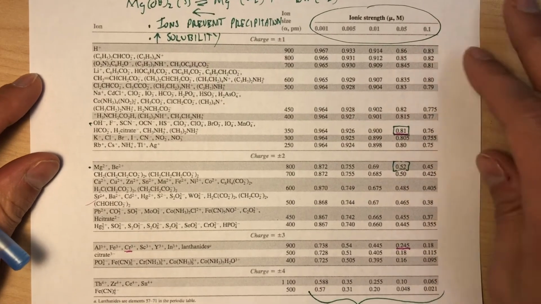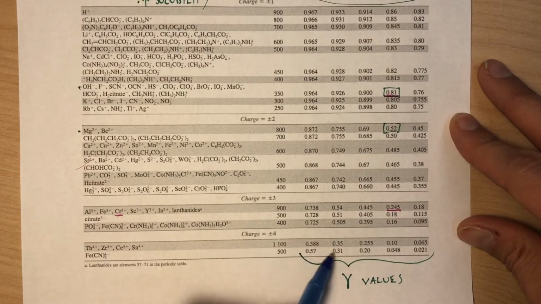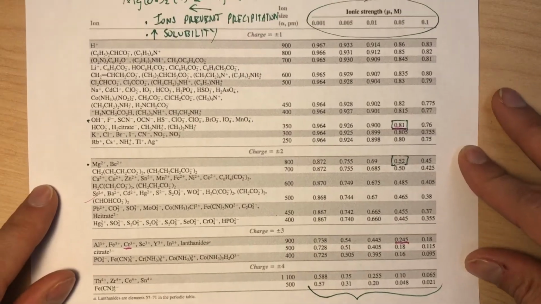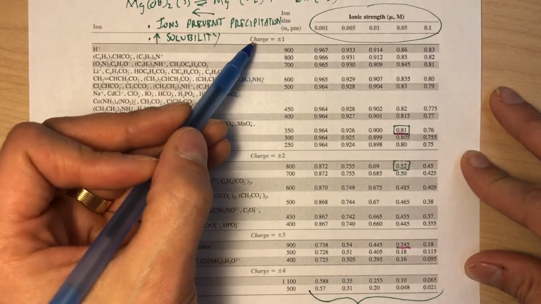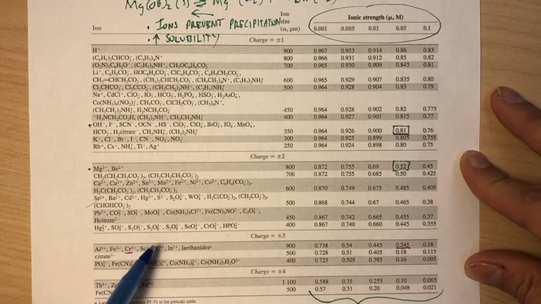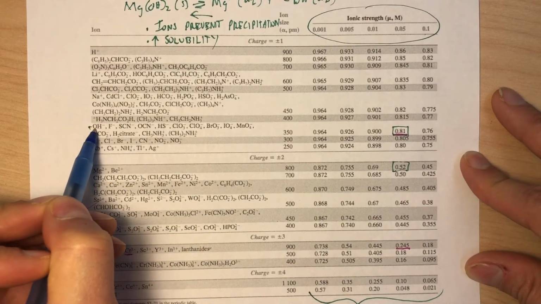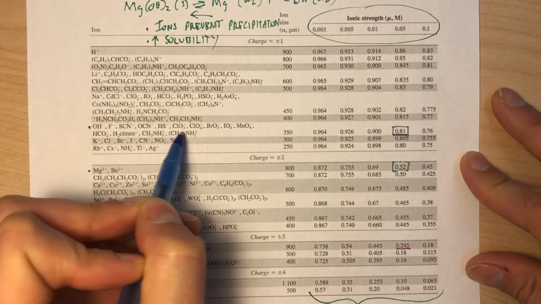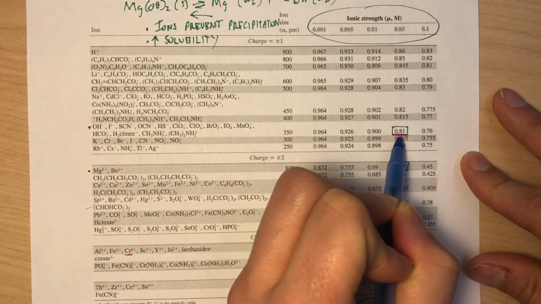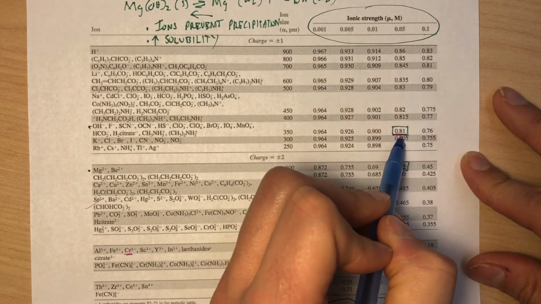The table for activity coefficients, gamma, all of these values are found in these 5 columns. The table is all broken up by charges. So these are species that have a plus or minus 1 charge. These are species with a plus or minus 2, plus or minus 3, etc. Hydroxide has a -1 charge, and it's found here. We then bring it all the way over to the second to last column, which is where our ionic strength of 0.05 lies, and we get an activity coefficient gamma for hydroxide of 0.81.